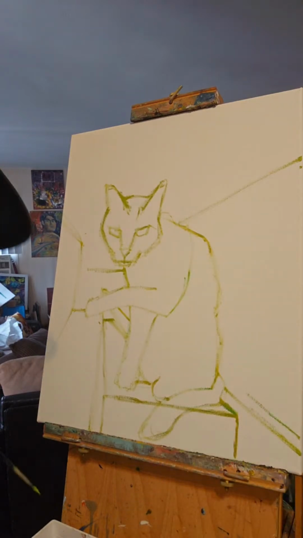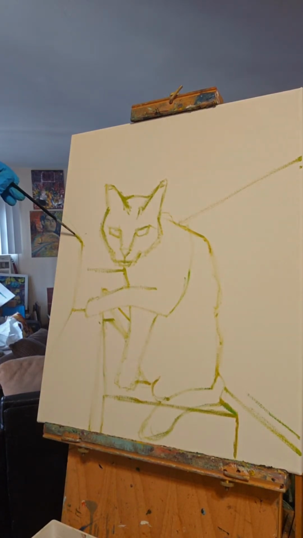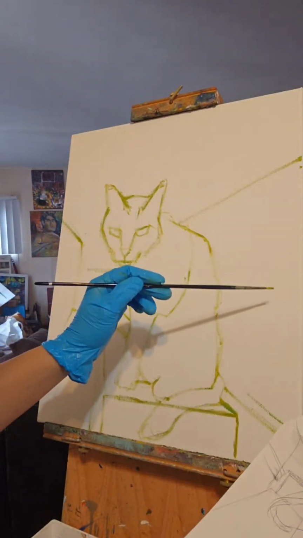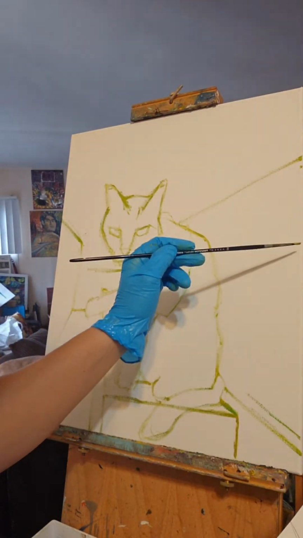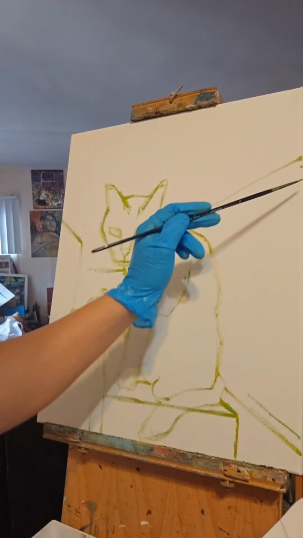So I'm just using basic rules of perspective on this one right now as I'm starting to pull this together. Just basic rules of perspective. And one thing that I'm doing is that because this is based on photos, but at the same time, I'm not going to make this totally accurate.